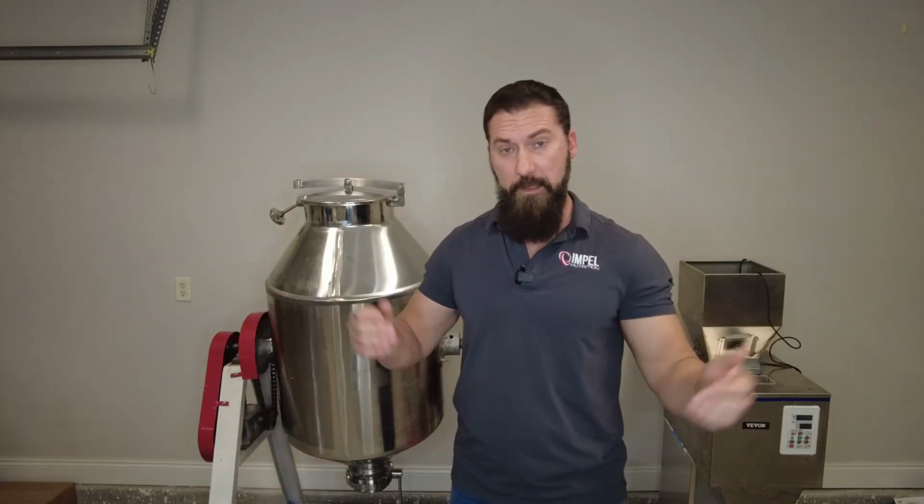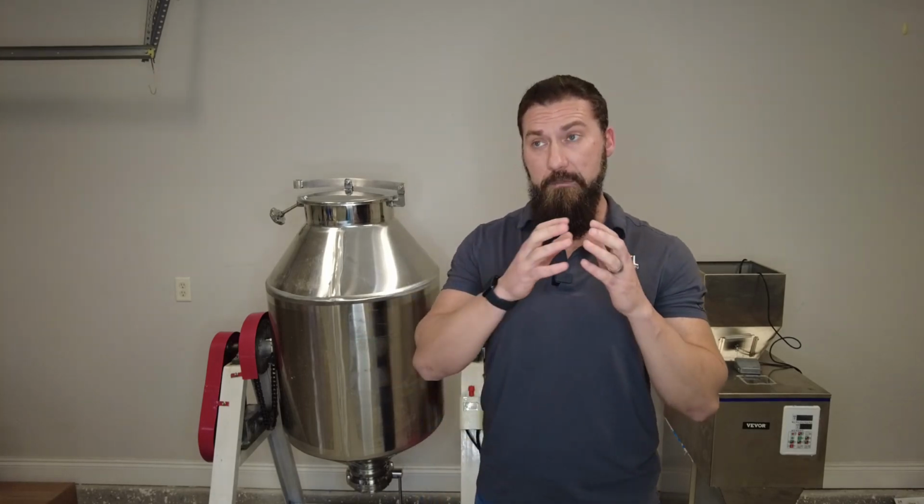As this mixture is flowing back and forth, there's other challenges that we have to fight, such as gravity. Something that's called the Froude number, which is the ratio of these particles fighting against gravity.